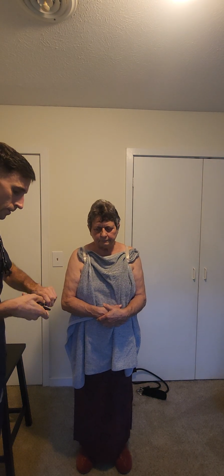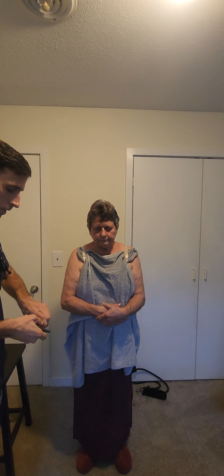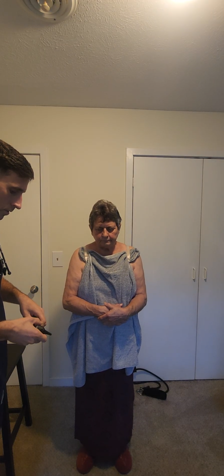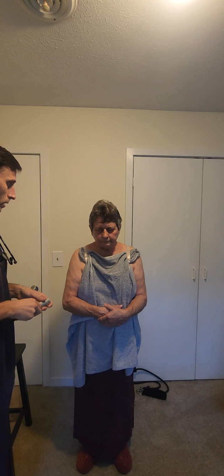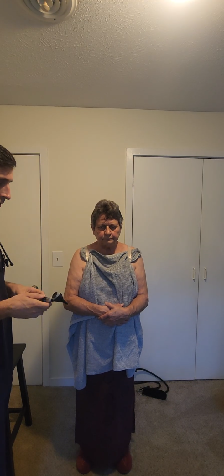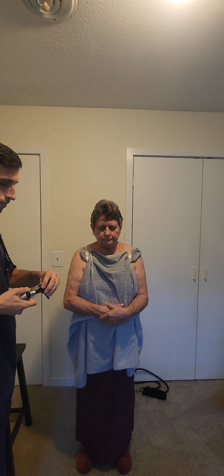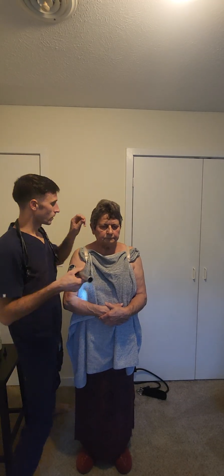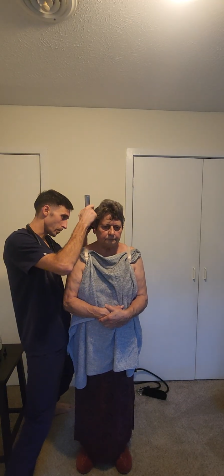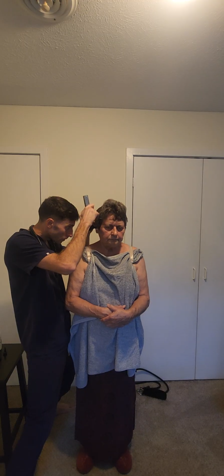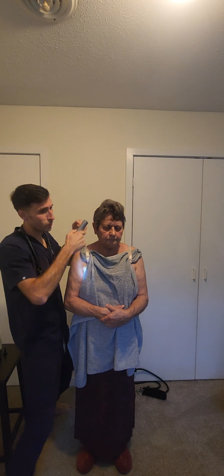Okay, and now we'll switch to inspection of the ears. We'll look inside the ears with the otoscope. We'll pull the pinna up and back, looking at the tympanic membrane.